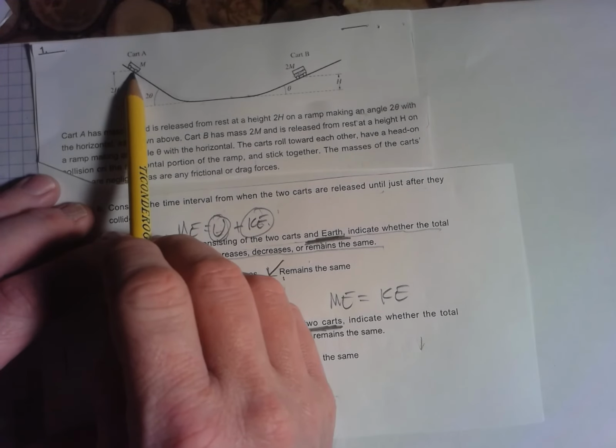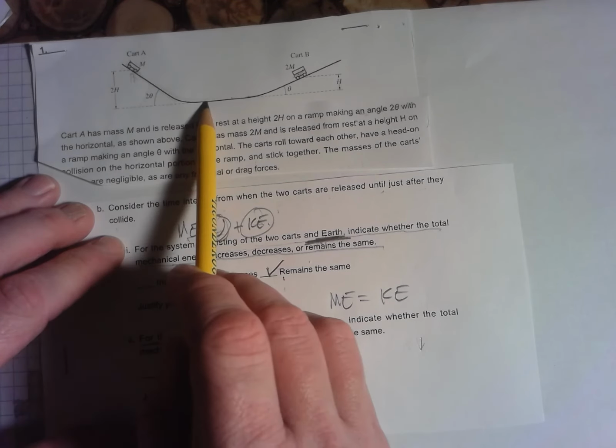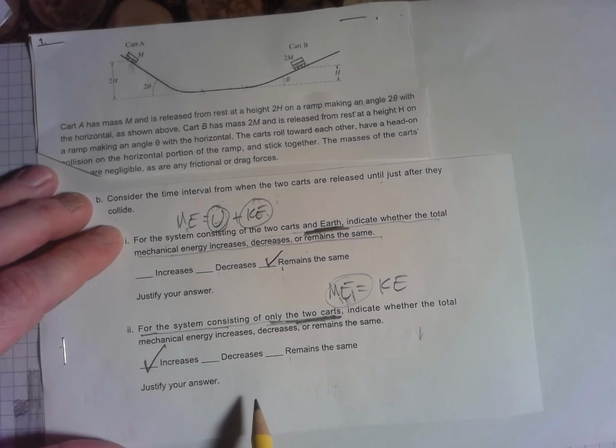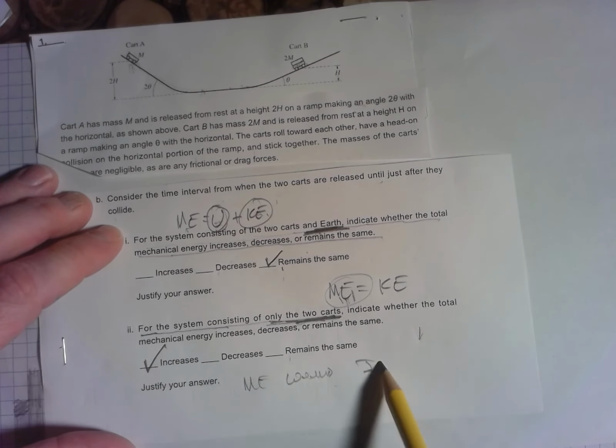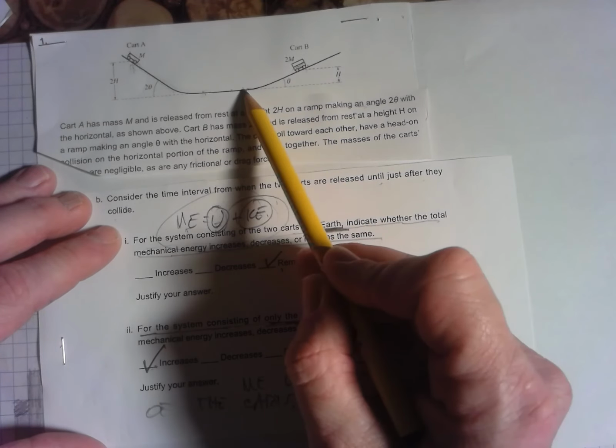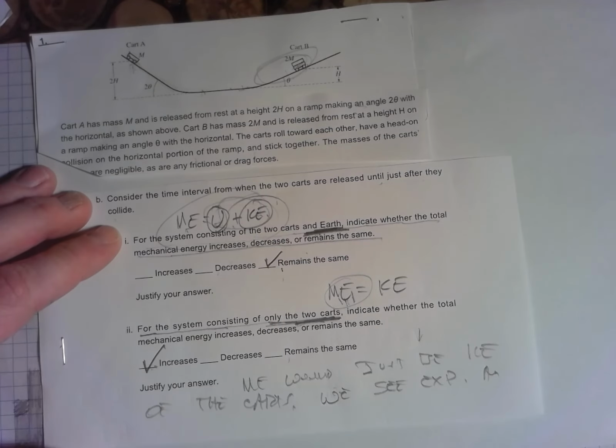Well, does their kinetic energy stay the same the whole time? It's zero here, and it's a lot here, right? And it's zero here and a lot here. So the mechanical energy for the system would increase because the mechanical energy would be affected by an outside force, gravity. It's just a game with words. So you'd have to say something about mechanical energy would just be the kinetic energy of the carts. And we see that both experience an increase, so they increase mechanical energy. But if you consider the Earth, yes, they lose gravitational, but they pick up kinetic, and the total mechanical energy, the sum of the two, stays the same. So that's why you would say this.